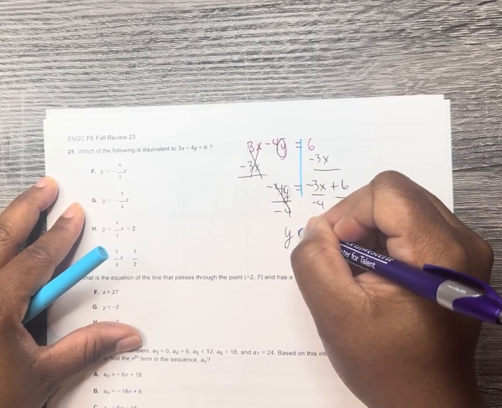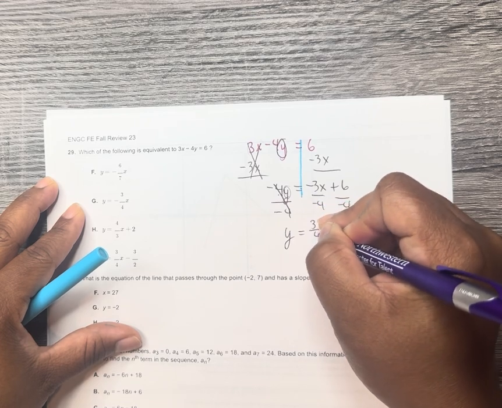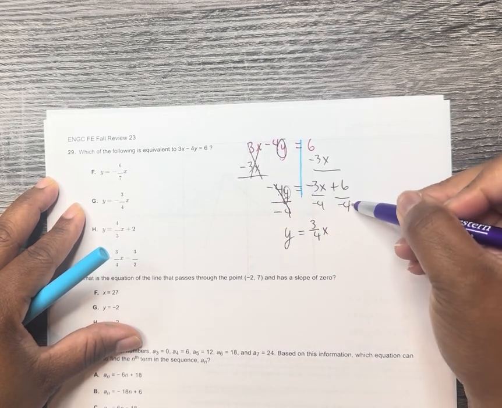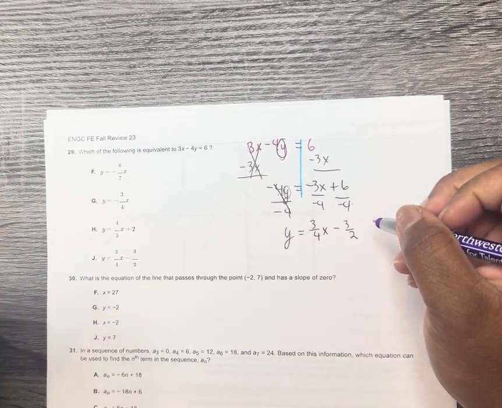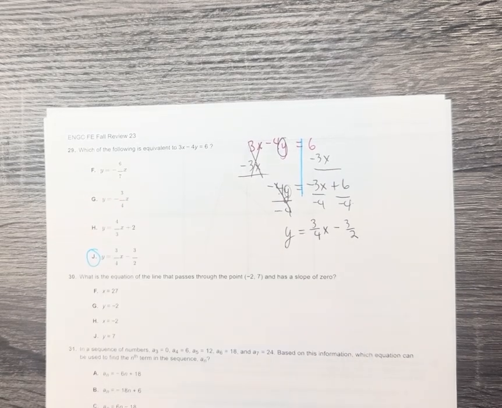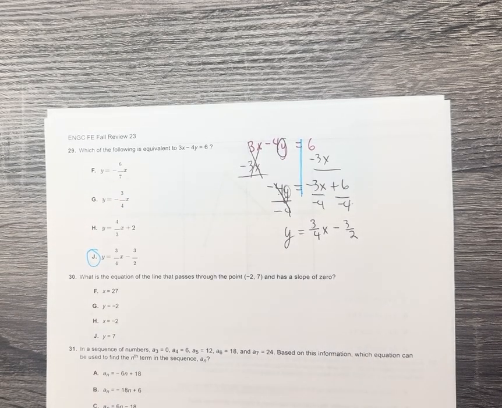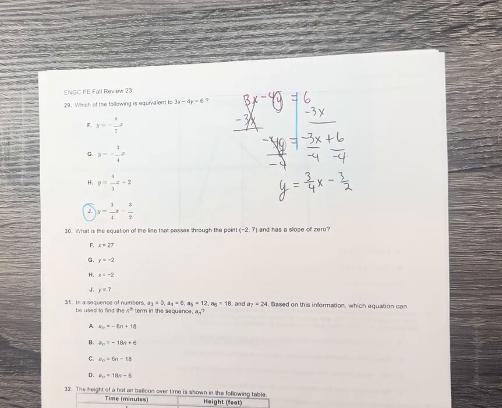This cancels, and we have y equals negative divided by negative is a positive, so this is 3 over 4x, and this is 6 over negative 4, negative 3 over 2. Okay, so our answer is J. Answer is J. All right, so let's keep going.